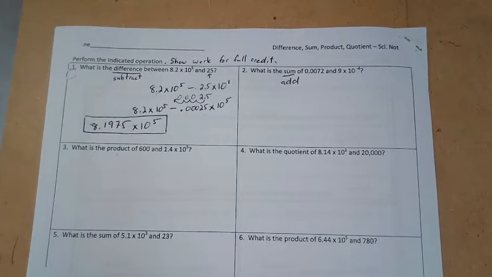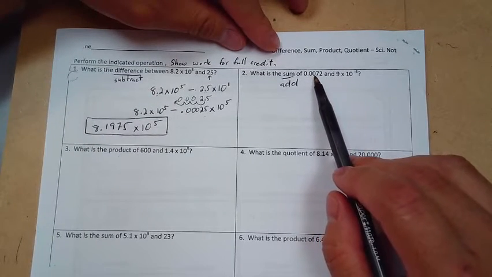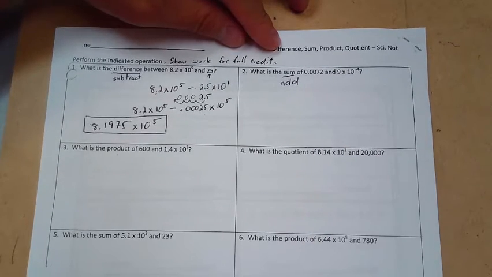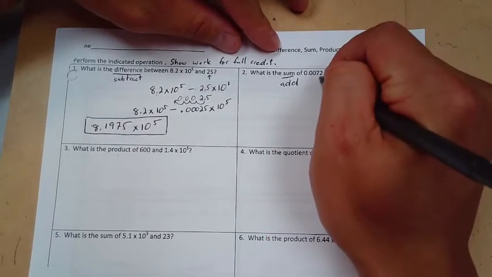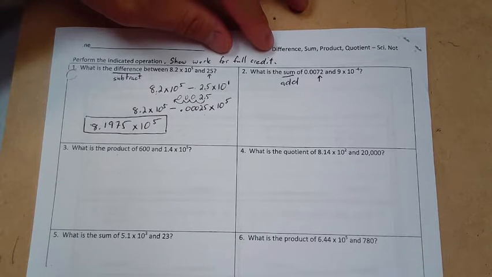So I am going to add 0.0072 and 9 times 10 to the negative 4. Let's deal with this 0.0072. I need to make this a 7.2 and turn it into scientific notation.